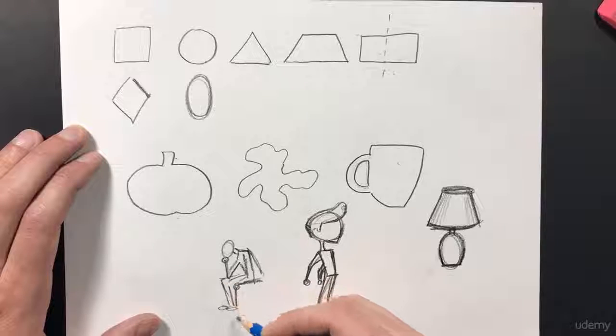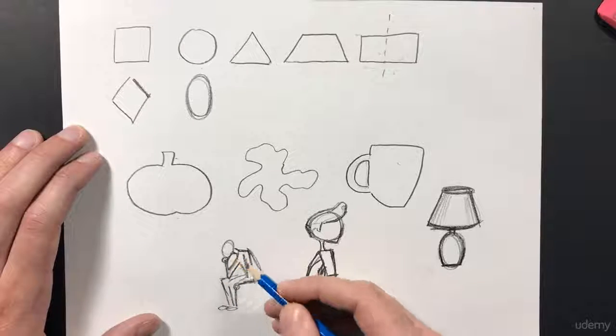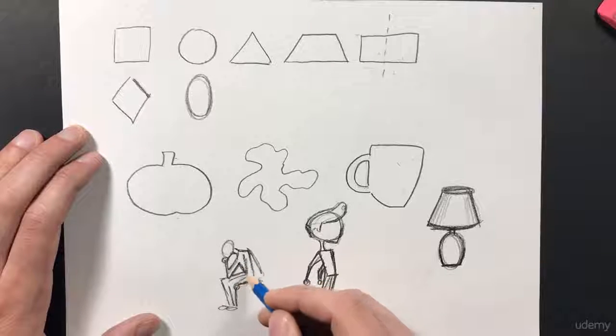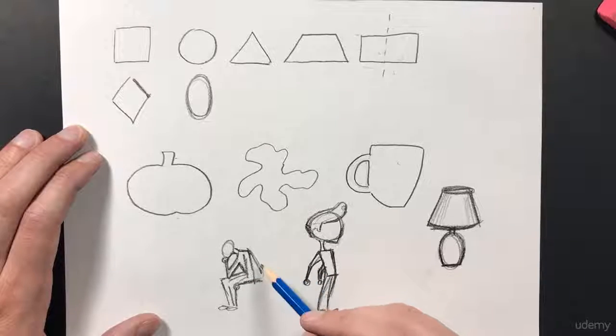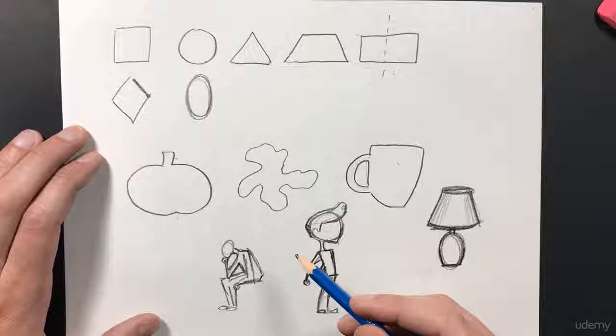Okay, so now we have our guy. Now where's the empty space in this? Well, the empty space is going to be right here in this area and right here in this area. That's empty space. You want to make sure that you have empty space in your artwork because it makes your artwork look a lot better. So whenever you can add that empty space in, do it.